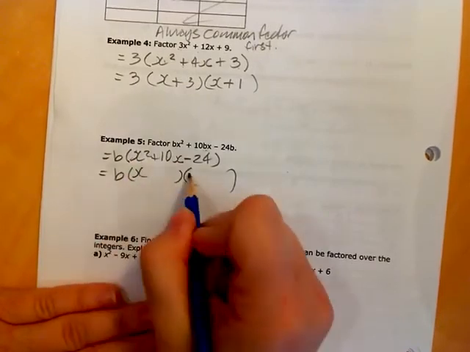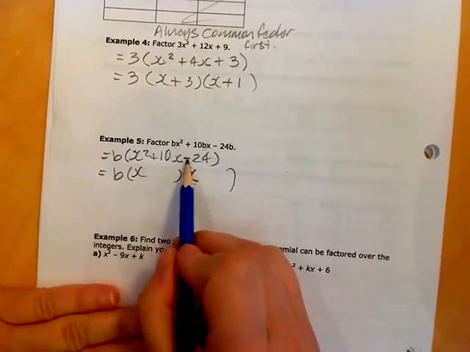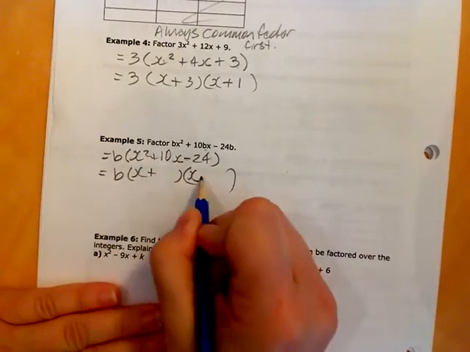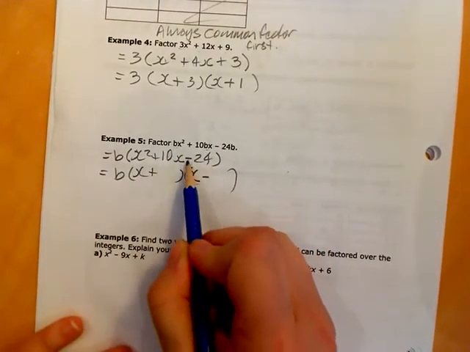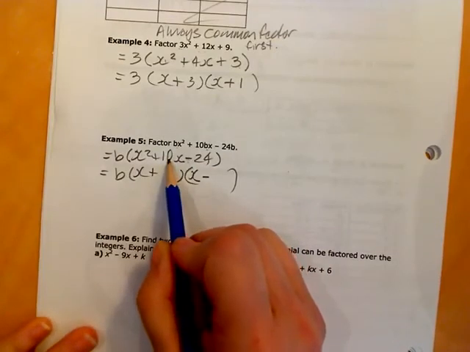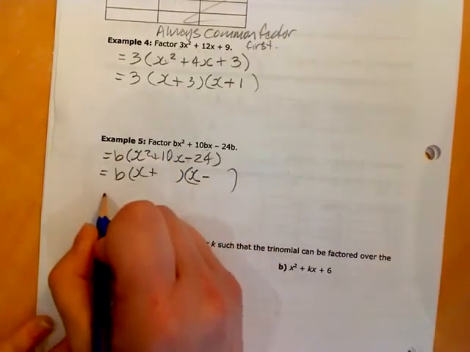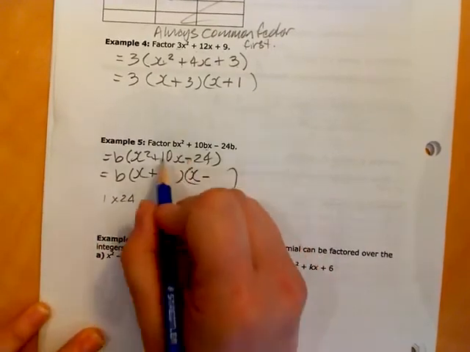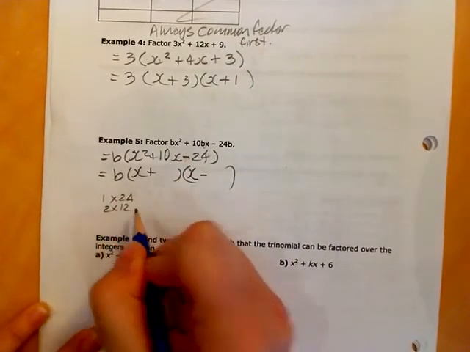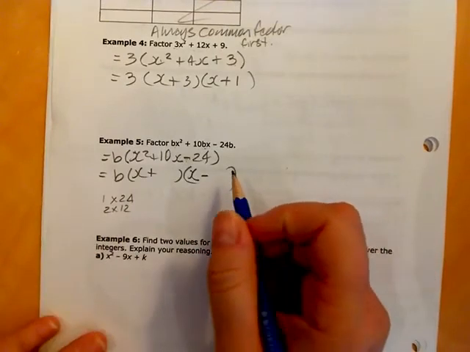That's x squared, so we'll have x's. The signs are different. What numbers multiply to 24 and subtract to 10? If you can't think of it, just make a little list. 1 times 24 does not subtract to 10. 2 times 12, well, there we go, does subtract to 10.